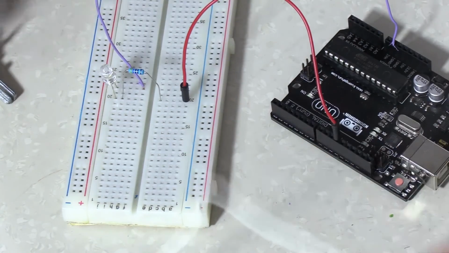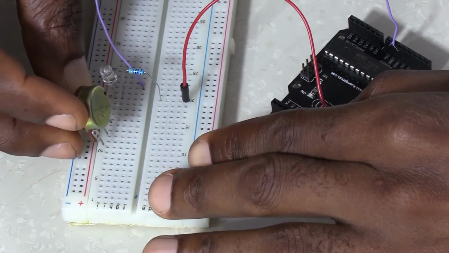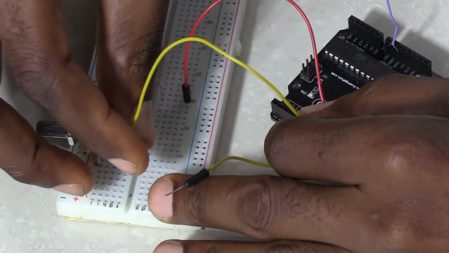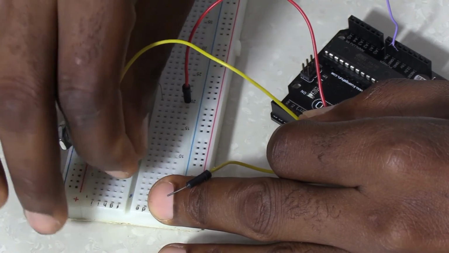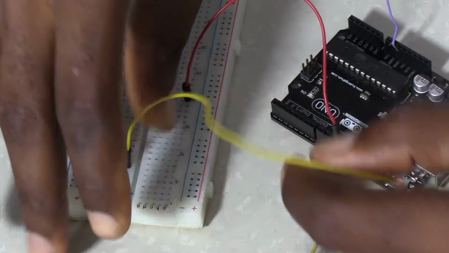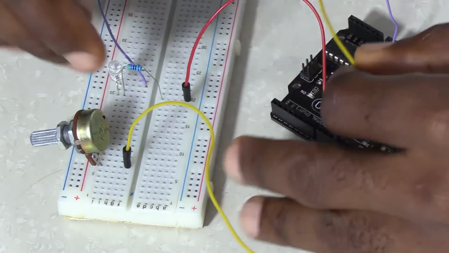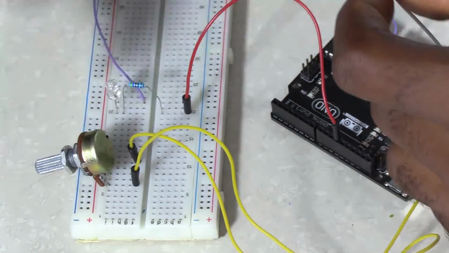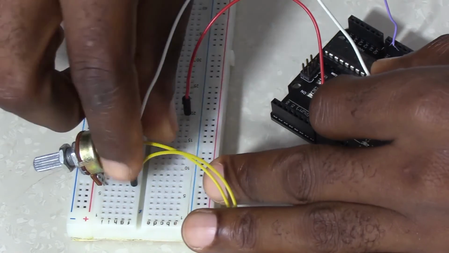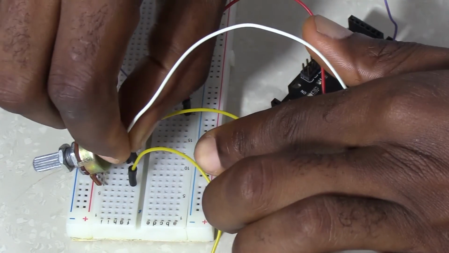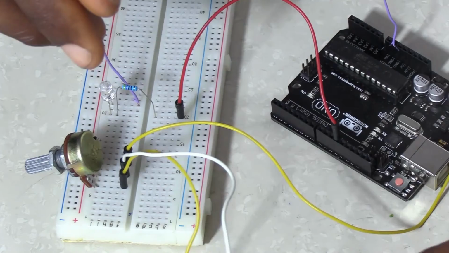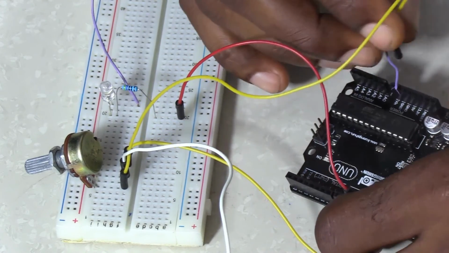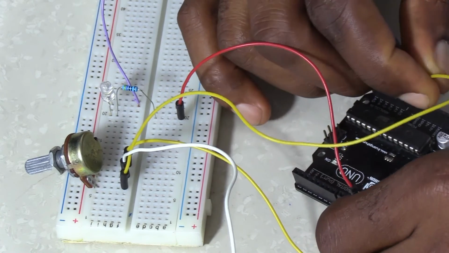So then the variable resistor has 3 legs. Let's take the first leg, put the yellow jumper, then the last leg, and the yellow jumper. Then the middle leg, you put the white jumper. Then the other end of the jumper goes to 5 volts of the Arduino.